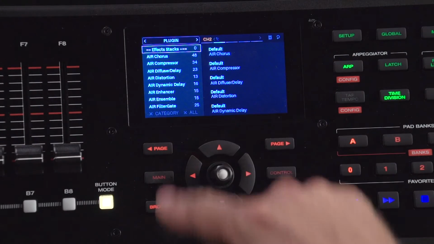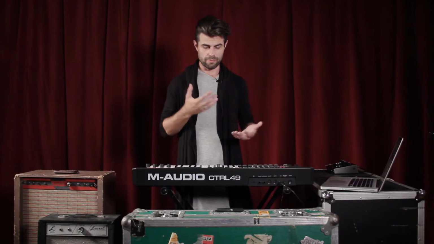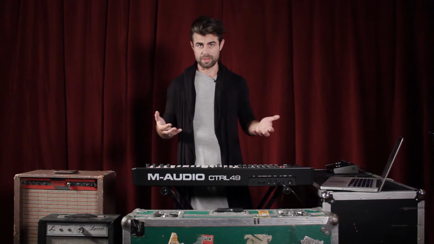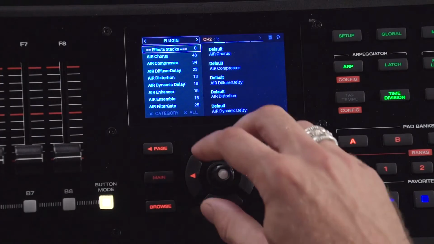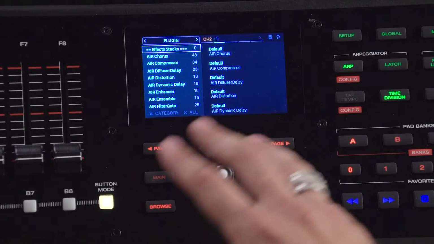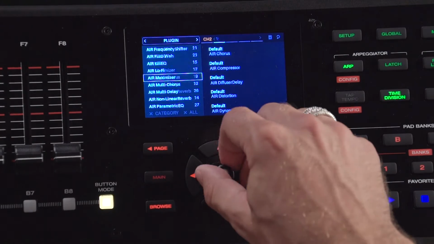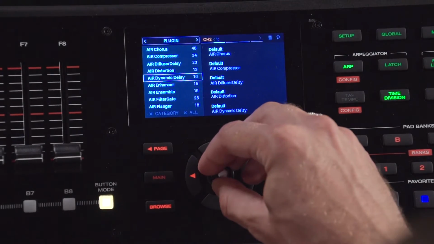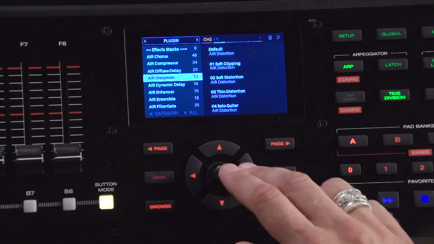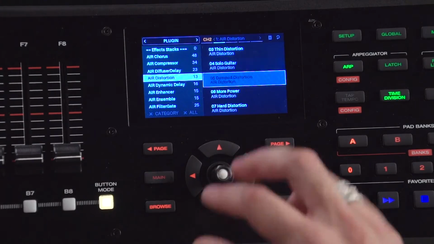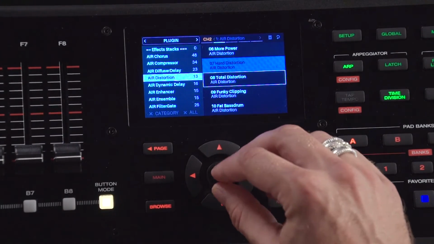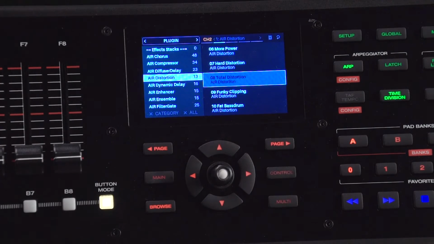And then my plugin menu changed. The first slot on a multi is always going to be an instrument or a sampler or basically a source of sound. The 1, 2, 3, 4, my inserts are going to be different effects. So let's see, what do I want? Distortion. Let's click on that. Let's find a din distortion. Let's see what that sounds like. I like that. Let's go with that.